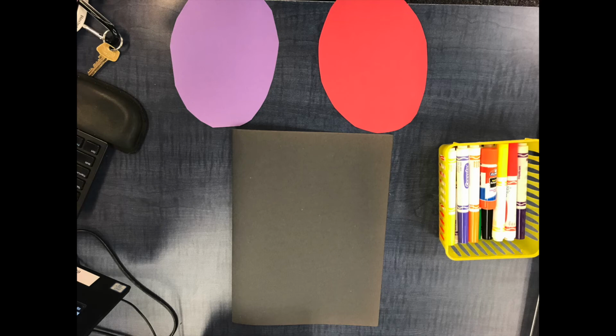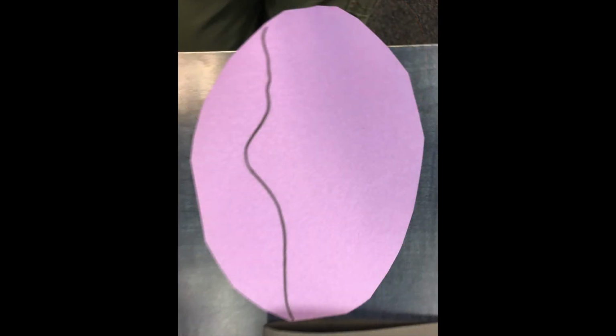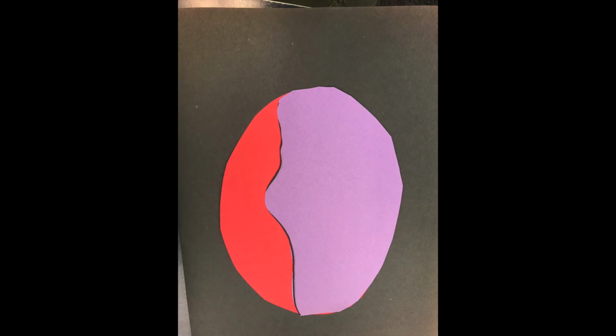Now for the collage. You'll need to gather your materials, such as a piece of paper and two pieces of paper cut into ovals. Now, draw the outline of a face on one of the ovals and cut it out, and then glue it to the other oval. Then glue that whole thing onto your large piece of paper.